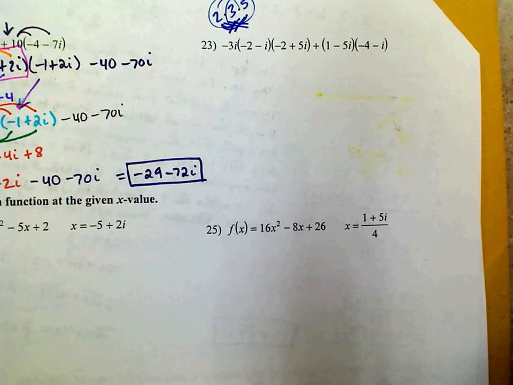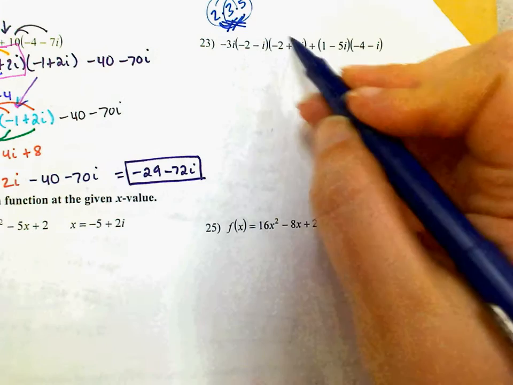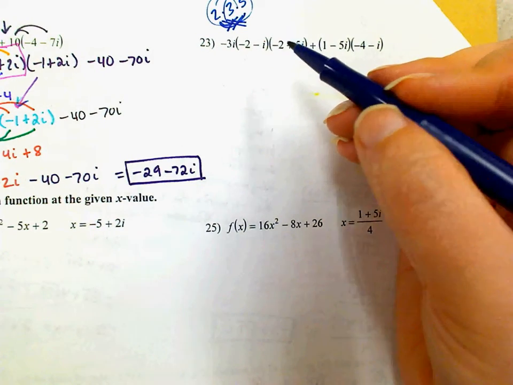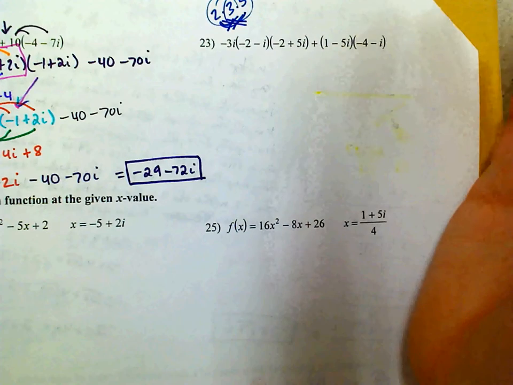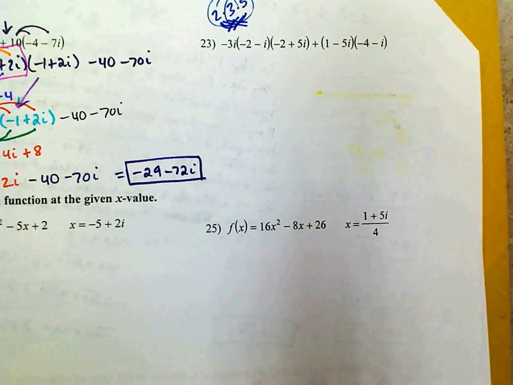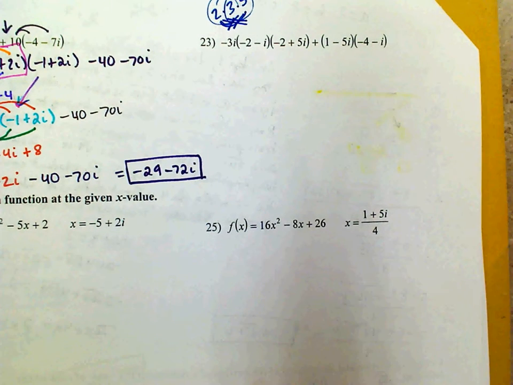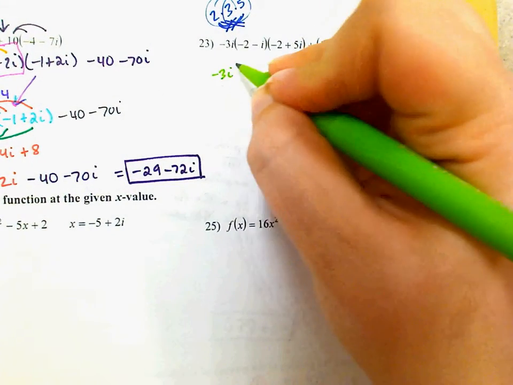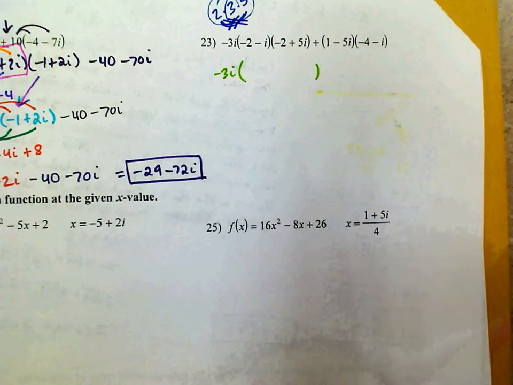Okay. Now, a lot of people will decide to multiply this out first. That's probably what I would end up doing. But there's also a lot of you that would distribute the 3i to the first one. I don't really care. I'm actually going to do what I said first. I'm going to multiply these two out first, and then I'm going to distribute a negative 3i to it. So I've got negative 3i times. So I'm going to multiply these.